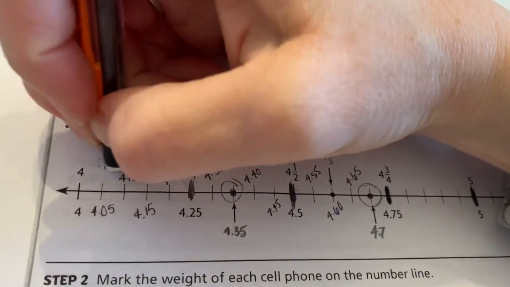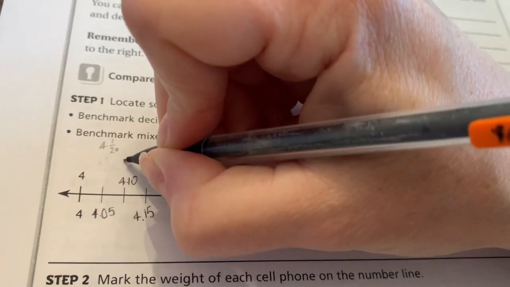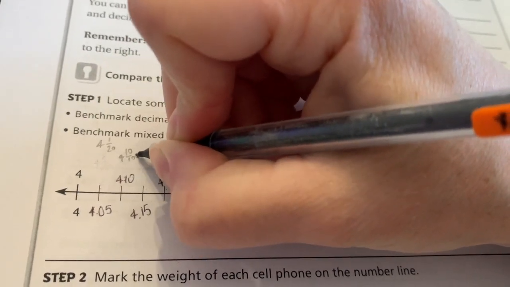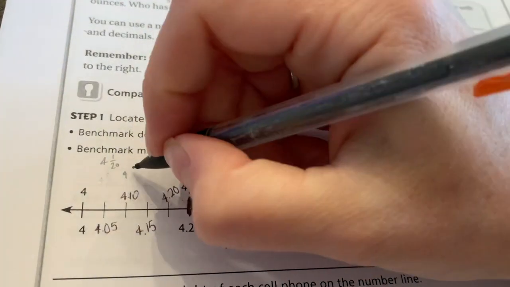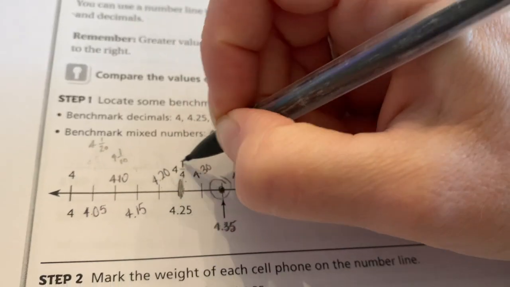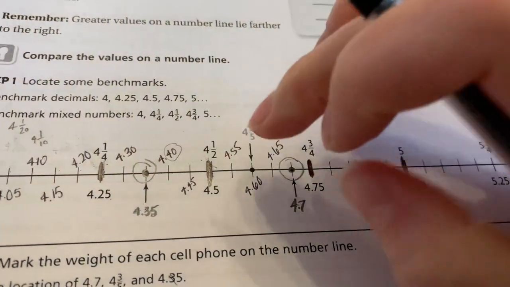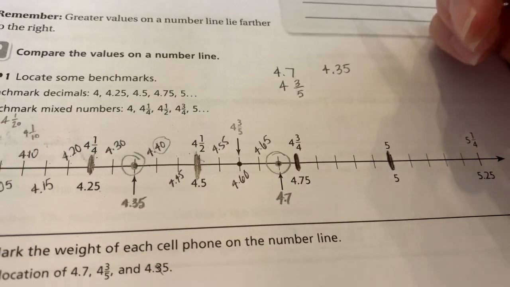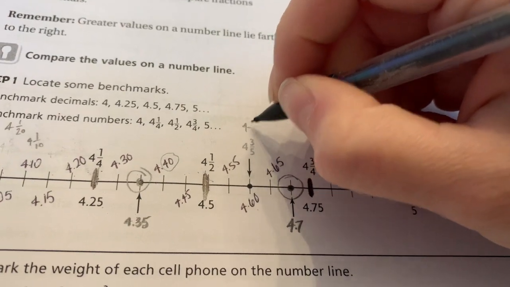So each of these little dashes represents something much smaller. This is 4 and 10/100ths, and that would be 4 and 1/10 when you reduce it, and so on. Every time, all of these decimals are going over 100. So when we got to this spot, we had 4 and 60/100ths.